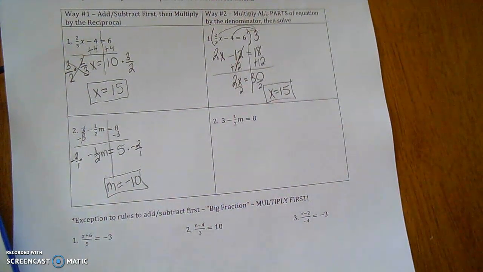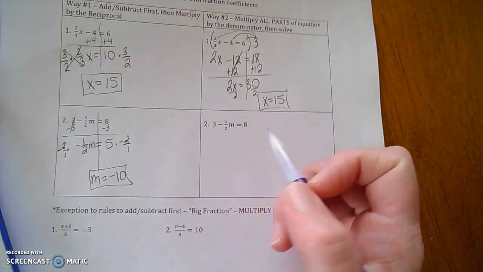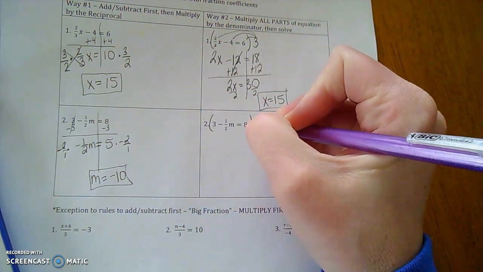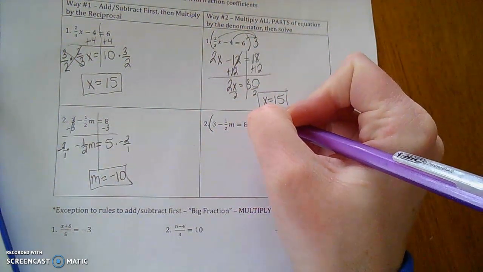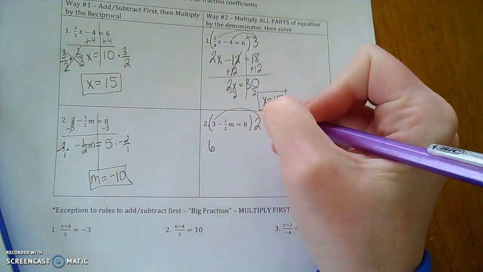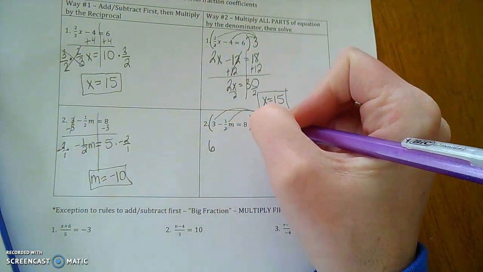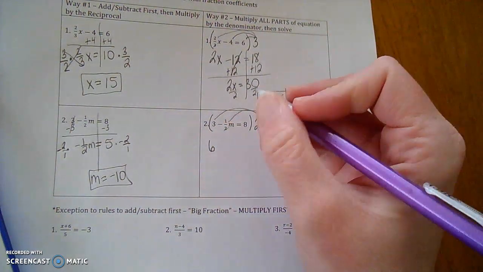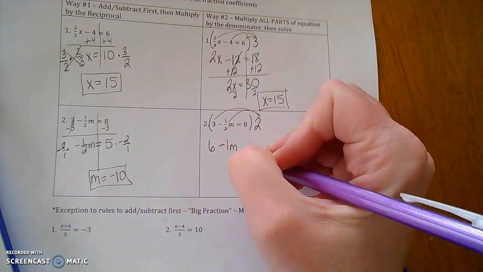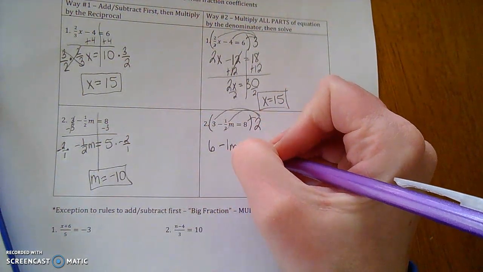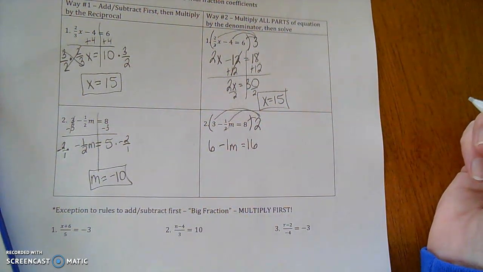If you do the other way, you would look and the denominator is 2, so we're going to multiply everything in our equation by 2. 3 times 2 is 6. This 2 and this 2 cancel. All right, so minus 1m. You don't need the 1, but if it's helpful, write it. Equals 8 times 2 is 16.